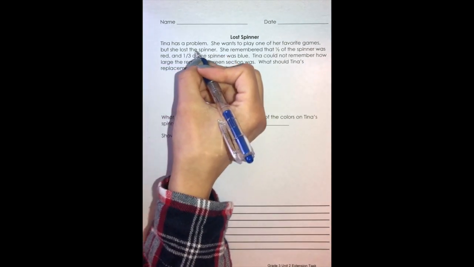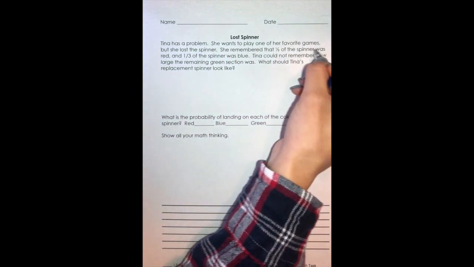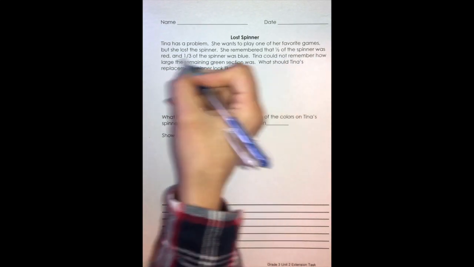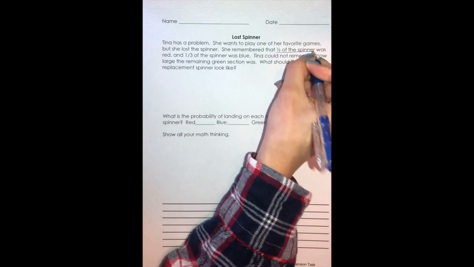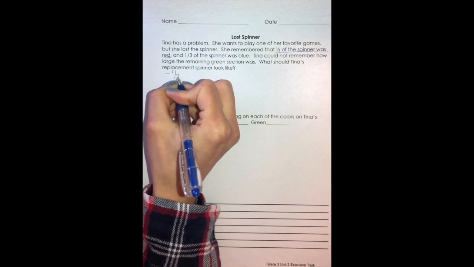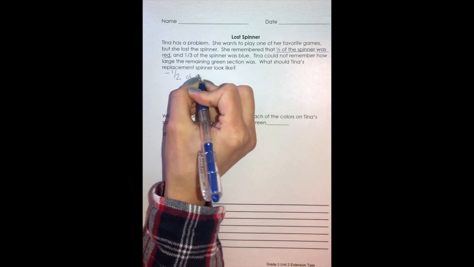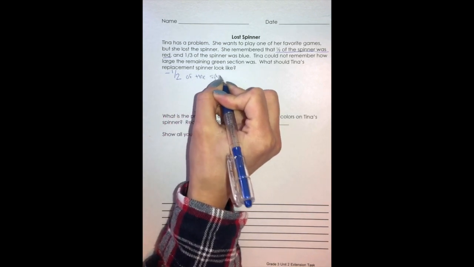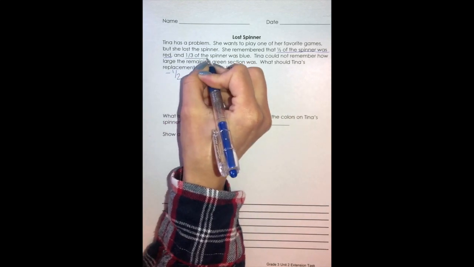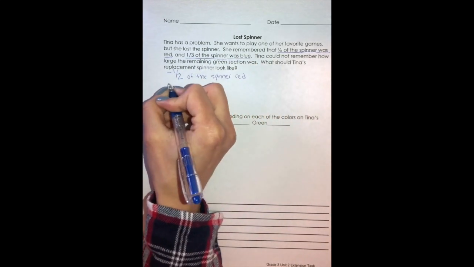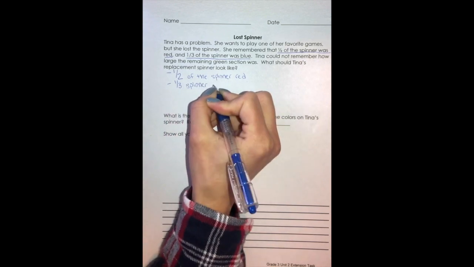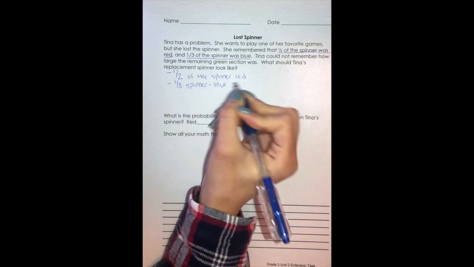So Tina has a problem. She wants to play one of her favorite games, but she lost the spinner. She remembered that half of the spinner was red. So half of the spinner was red, and 1/3 of the spinner was blue.